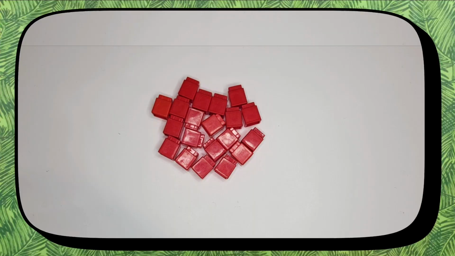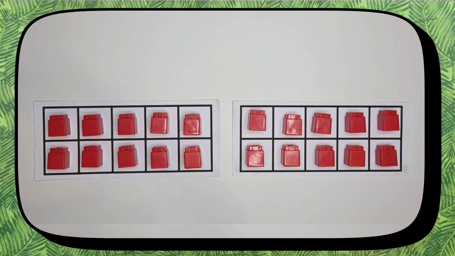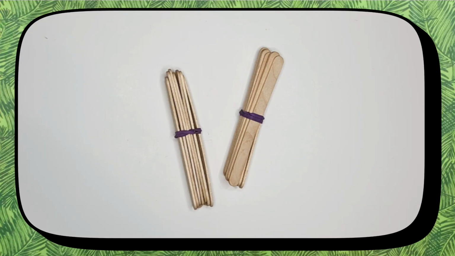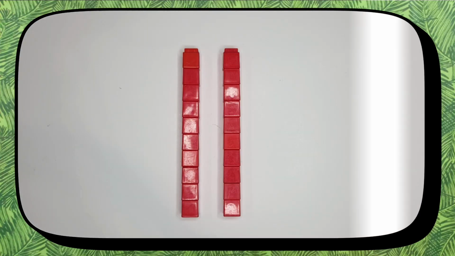Hang on, have we already found 2 equal groups in 20? Look at our 10 frames. This shows 20 as 2 full 10 frames, 2 tens. We had 2 bundles of sticks, 2 tens, and 2 towers with 10 blocks in each, 2 groups of 10. So 20 can clearly make 2 equal groups, double 10.